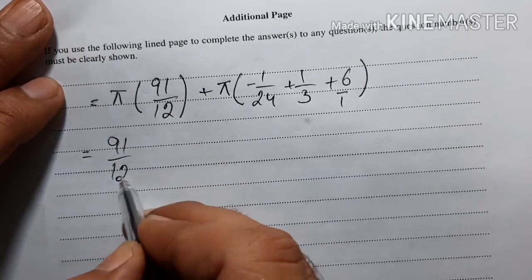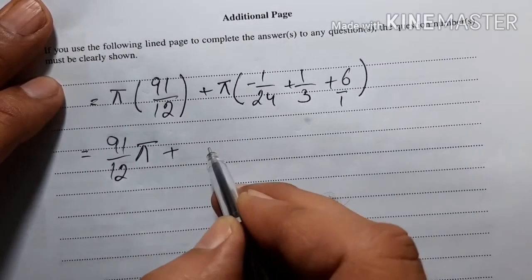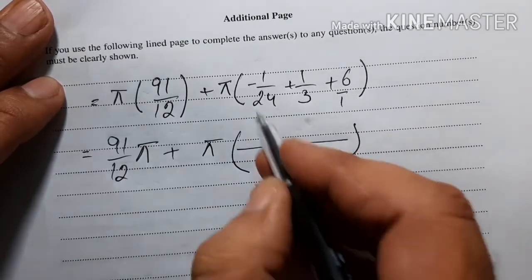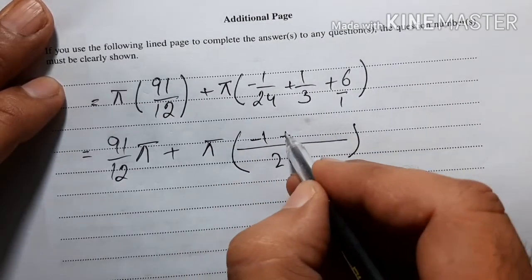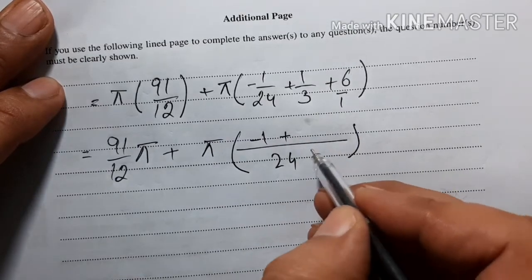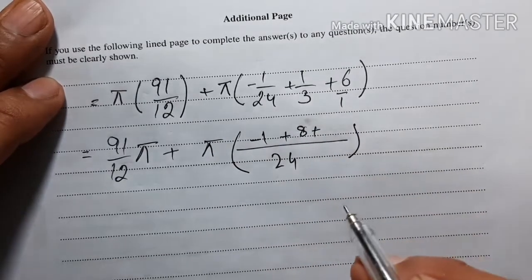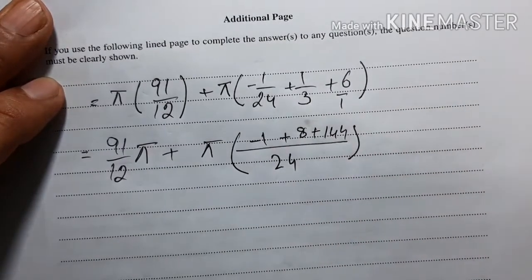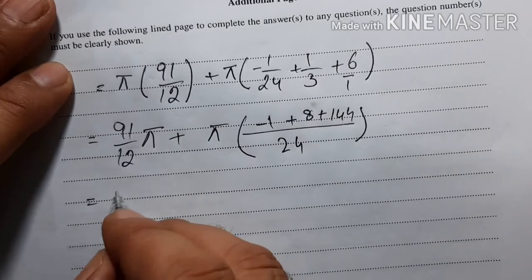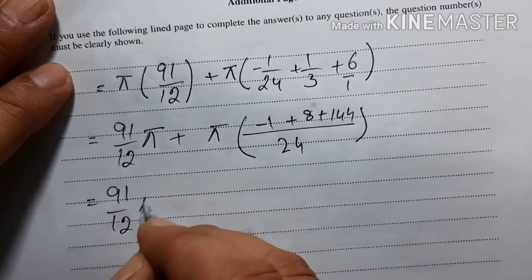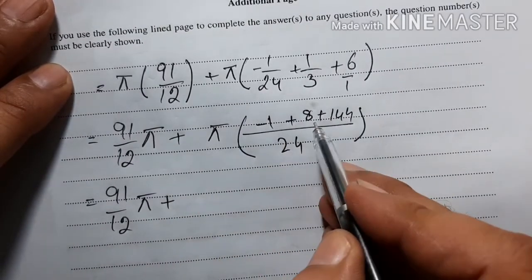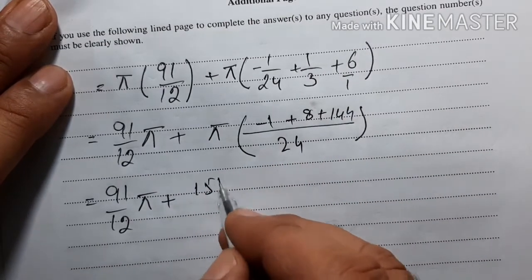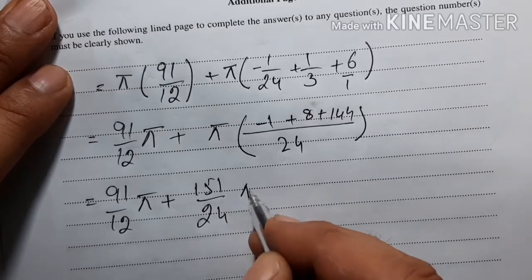91 over 12 pi plus pi into LCM, which is 24. This will be minus 1 plus 8 plus 144. Now this will be 91 over 12 pi plus, so 144 plus 8 is 152, minus 1 is 151 over 24 pi.